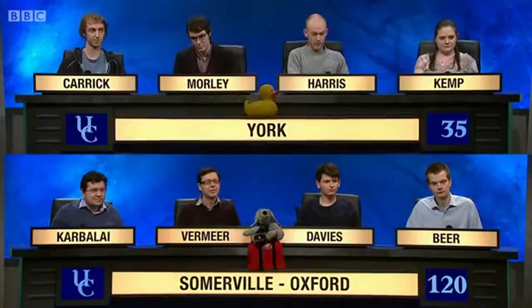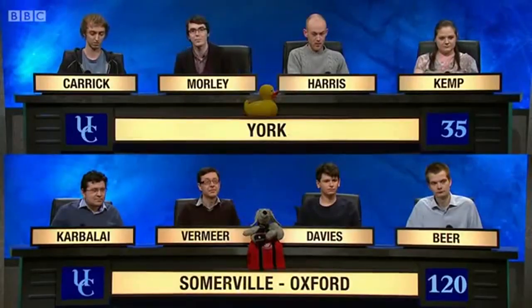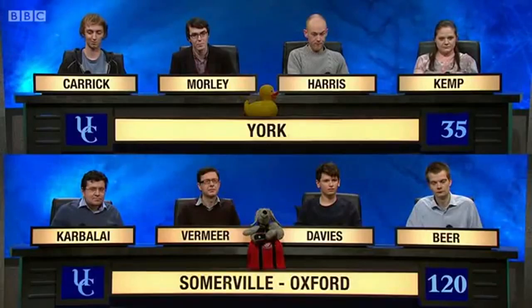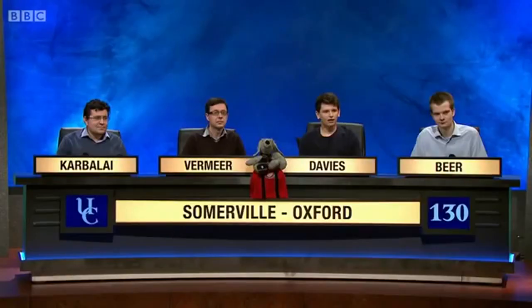Answer as soon as you buzz. For the hexahedron or cube, what number is obtained by adding the number of vertices to the number of faces and then subtracting the number of edges? York Carrick: 2. Correct. Somerville, these bonuses are on physicists born on the 5th of December.